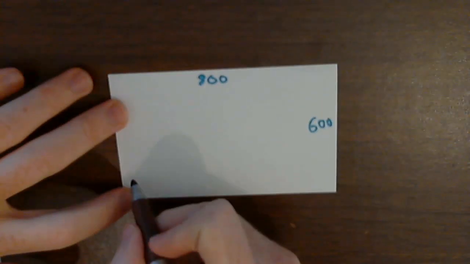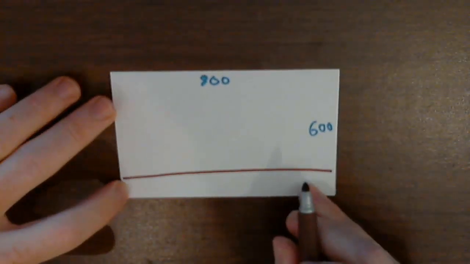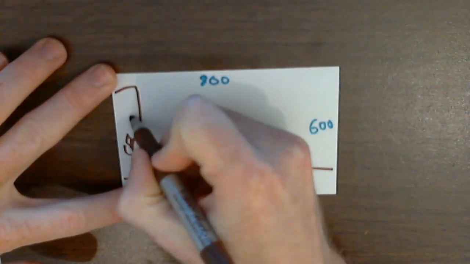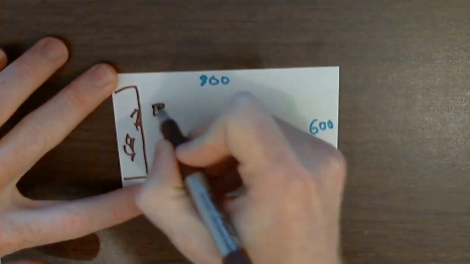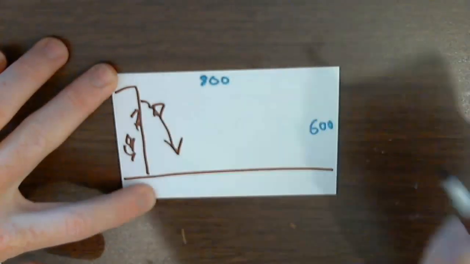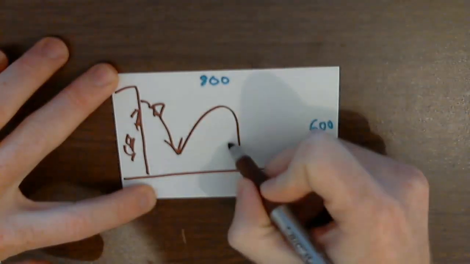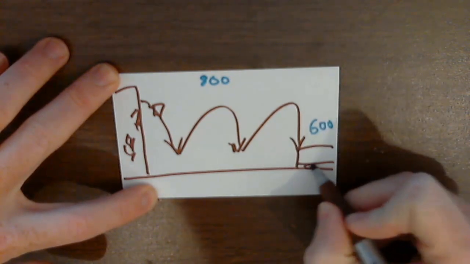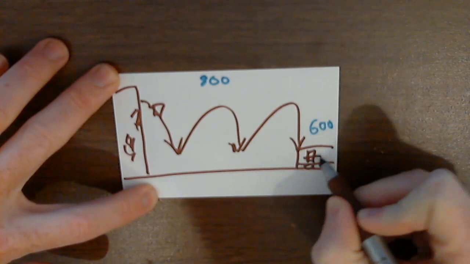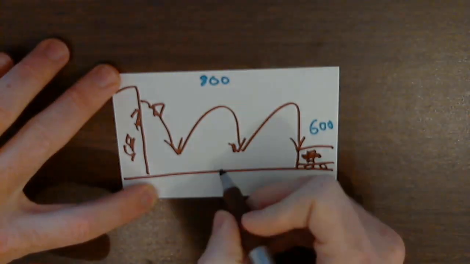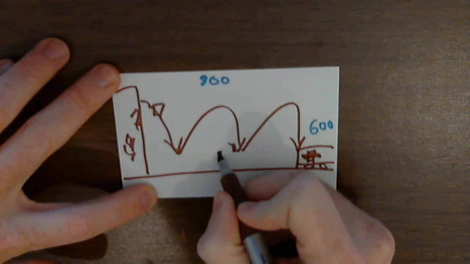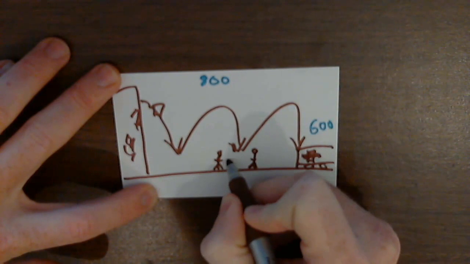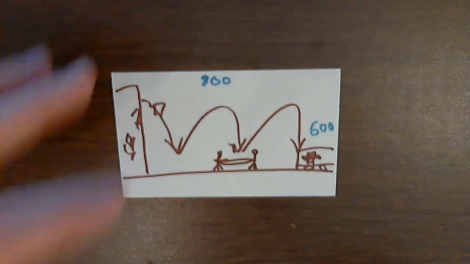So, the basics for the game are we've got some ground. There's a burning building here with some flames. And there are babies, I'll just draw it as a square, that are going to fall out the window and bounce and land in the ambulance over here. And then the key part is the firemen. I'll draw them right here, and they've got a trampoline that the babies are going to bounce off of.